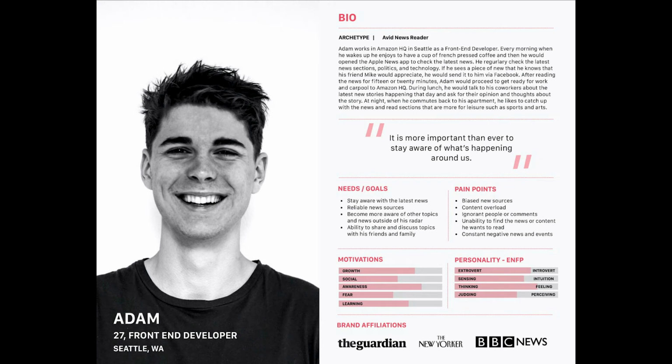So this is a pretty great example of a user persona. This is a challenge that a designer took upon themselves, and they made a little blog posting about it. They wanted to redesign the Apple News app, and this is the user persona from that redesign. And it was really their first step in everything. And so this is what you're looking to create.